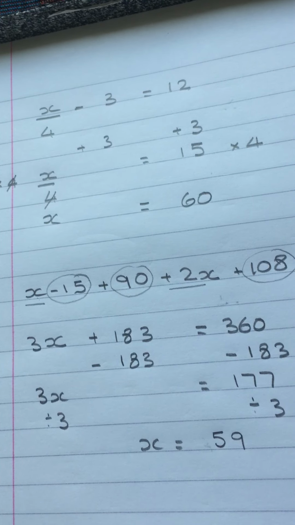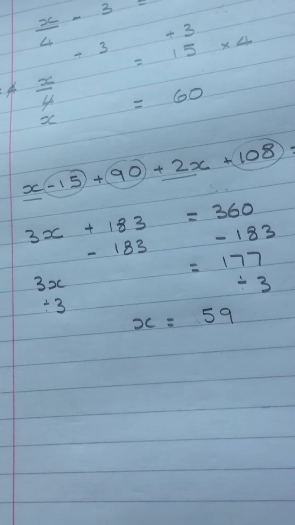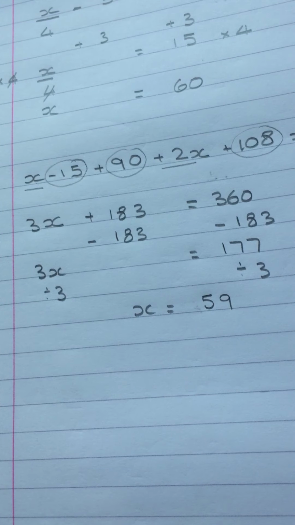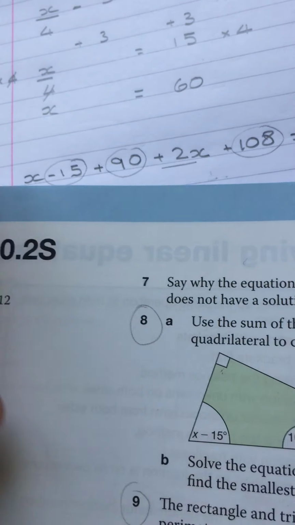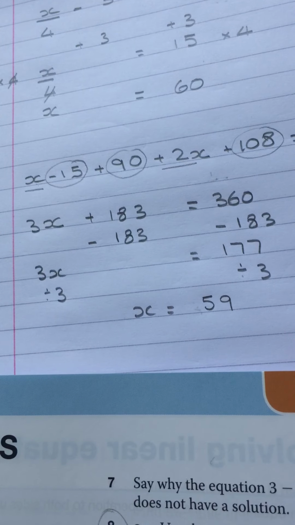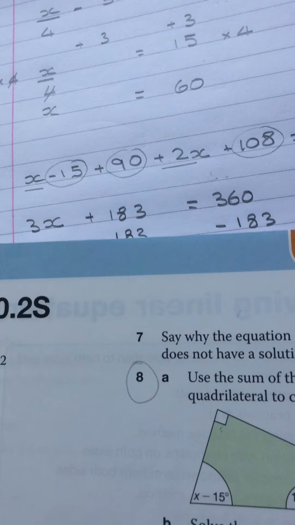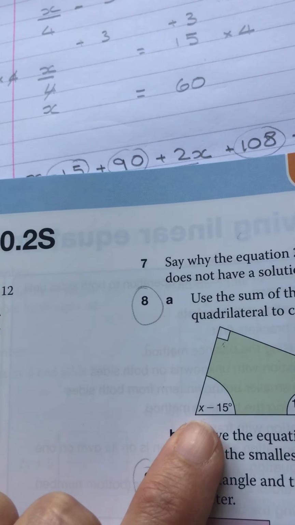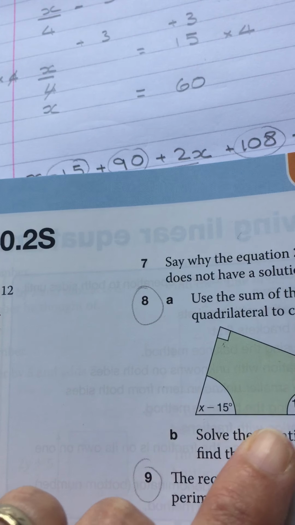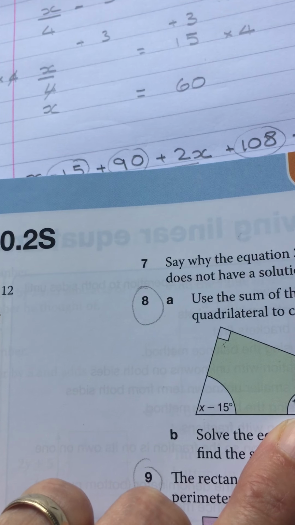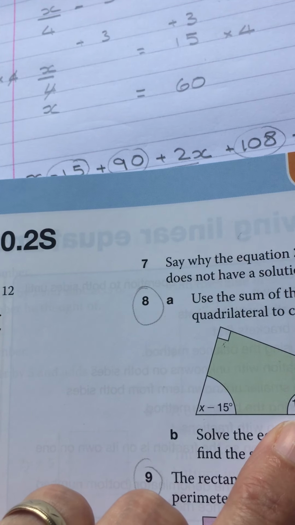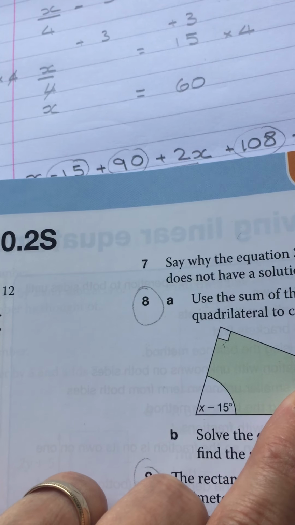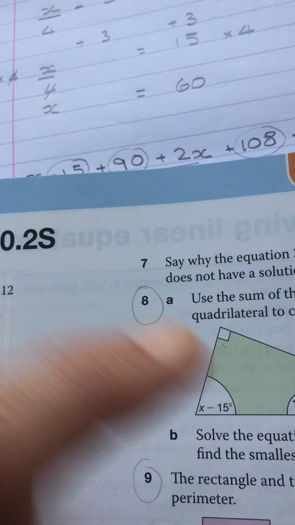So those kind of questions come up on the GCSE paper, and then they might ask you to work out what the angles are. And in this case, our x value is 59, so you would then do 59, take away 15 for that angle. That one is 108 as it is, doesn't change because the x isn't in there. This one would be 2 lots of 59, and this one doesn't change, it's 90.